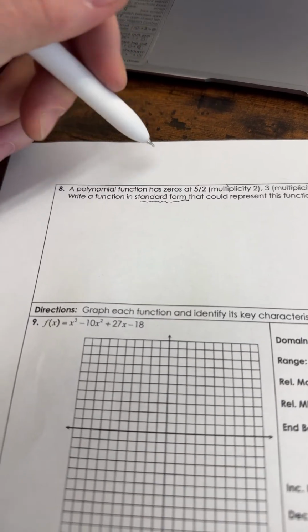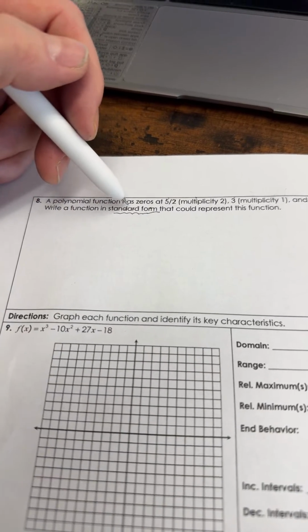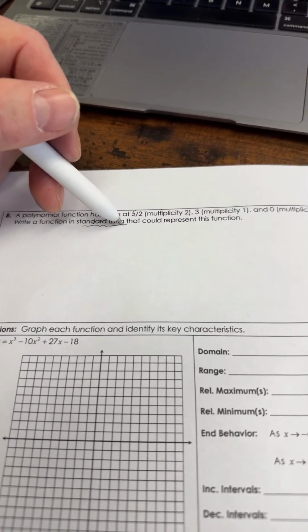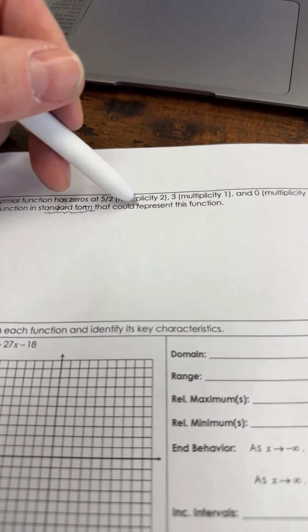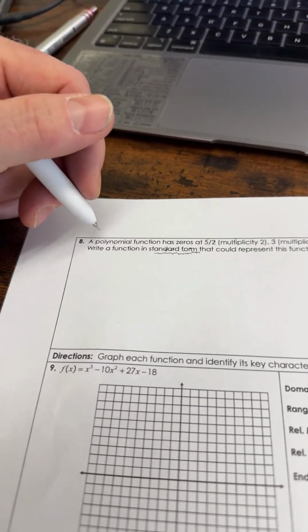so with decreasing powers. Starts with the highest power, like x cubed plus 2x squared minus 3x plus 7, something like that, that could represent this function. So you have some clues here of what you need to write down.